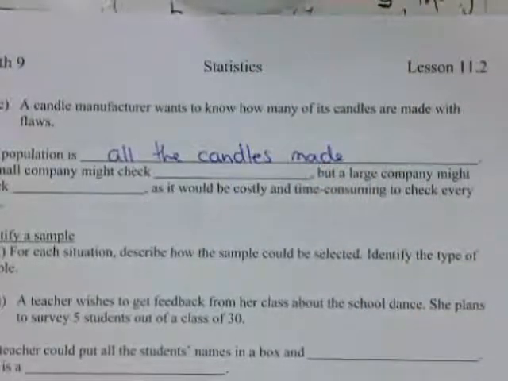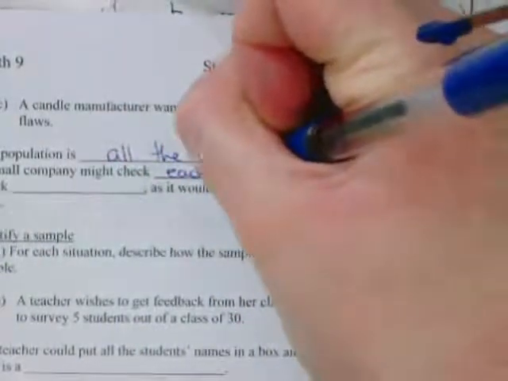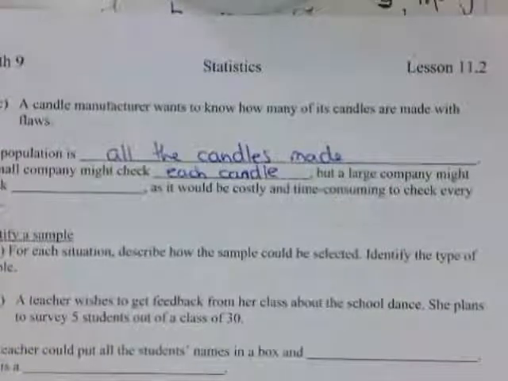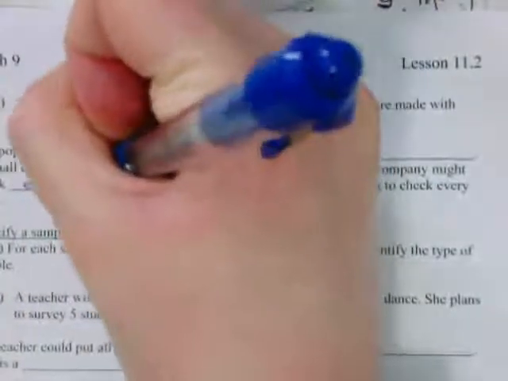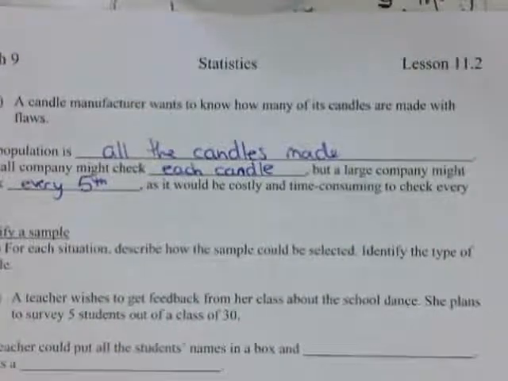All the candles made. A small company might check each candle. Again, they're a small company, probably don't produce nearly as many candles. A large company might check every fifth, or they might consider checking every 10th. It doesn't really matter, that's just an example, every fifth. All that it means is that they're not checking every candle because it would be too costly and too time consuming to check every item.